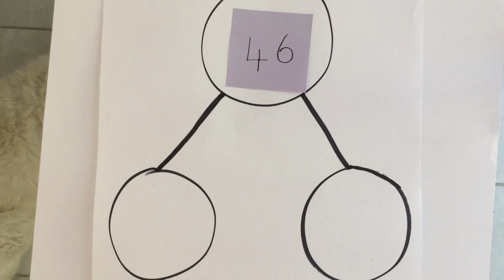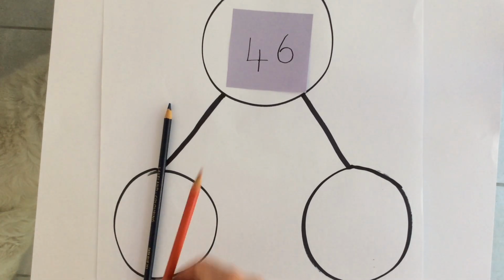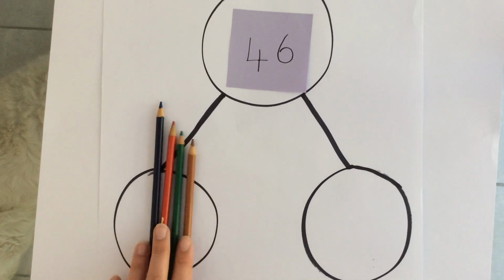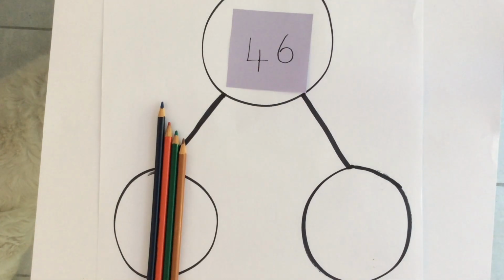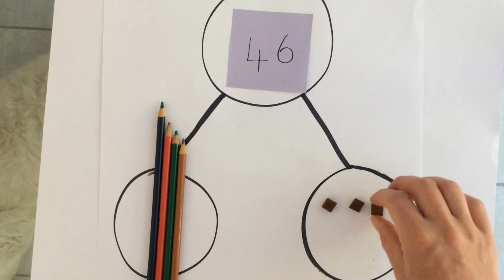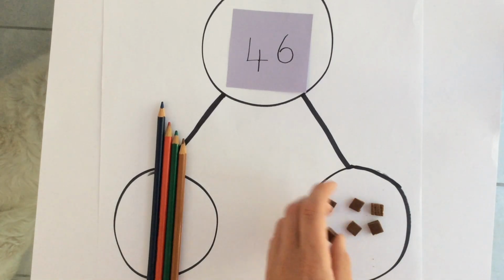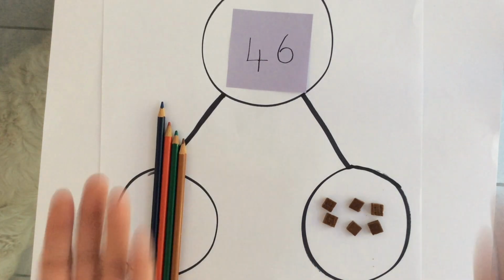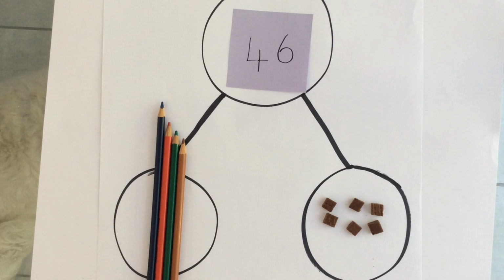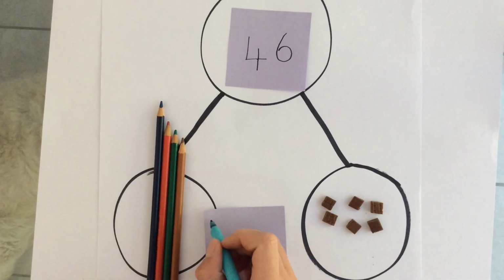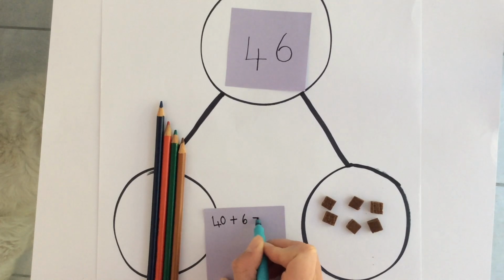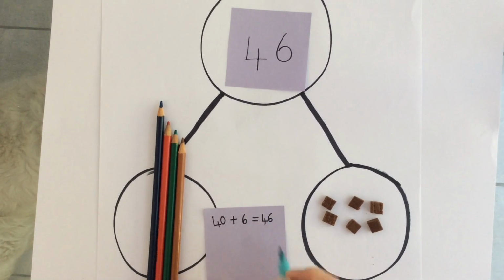So let's count the tens. 10, 20, 30, 40. So there's 4 tens. Let's now count on with the ones. 41, 42, 43, 44, 45 and 46. So we've partitioned them into tens and ones. We could write this down as an addition sentence. So our addition sentence would say 40 add 6 equals 46.